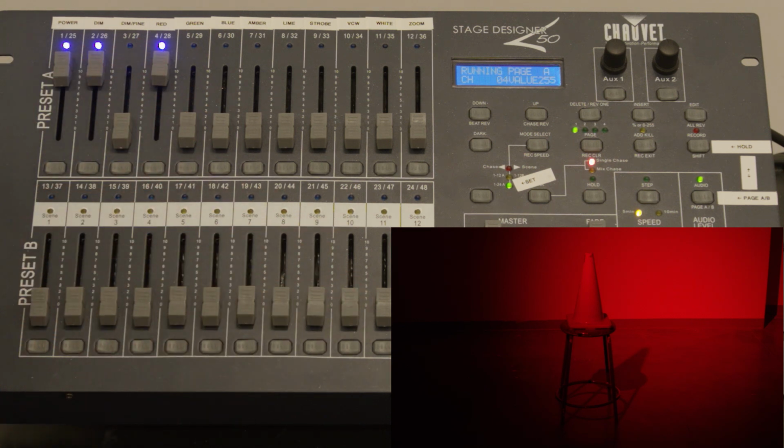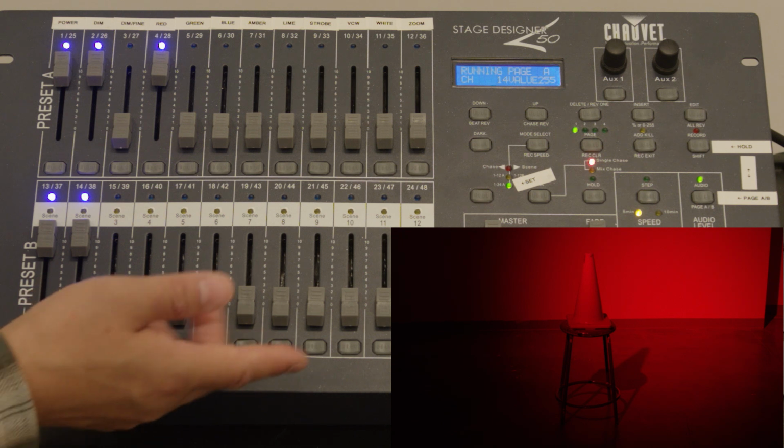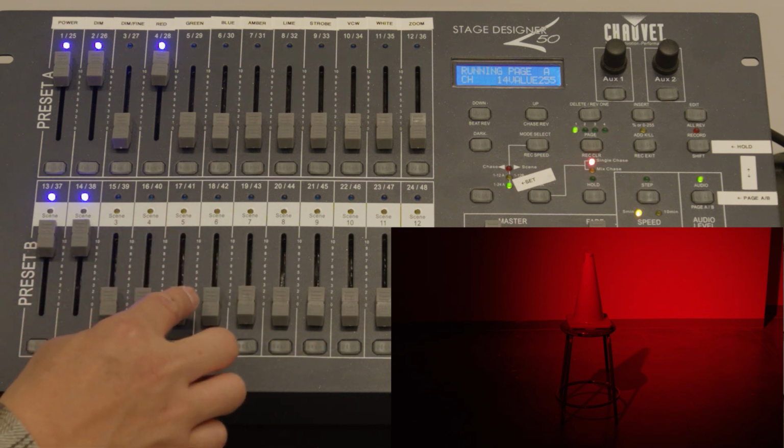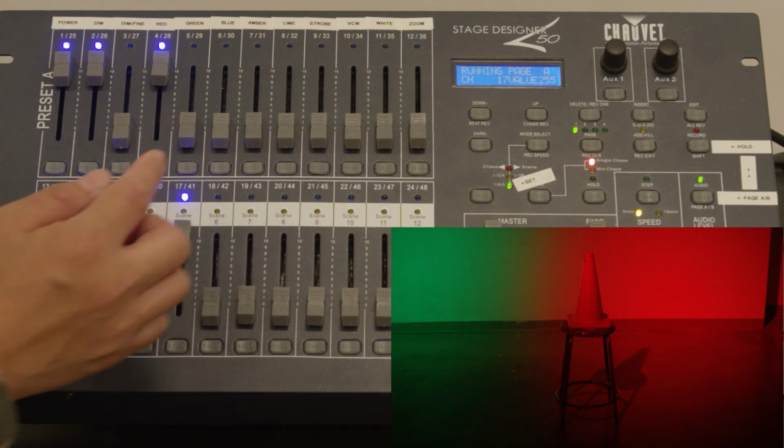Now down here on light 2, I make sure the power is on. I make sure the dimming is up all the way. And for light 2, I'm going to have it just green. So I'm going to turn on channel 5 all the way up.